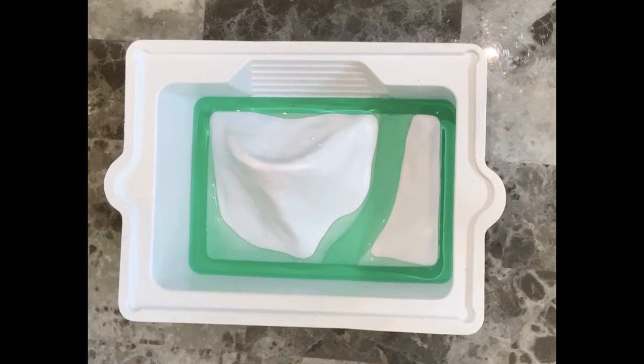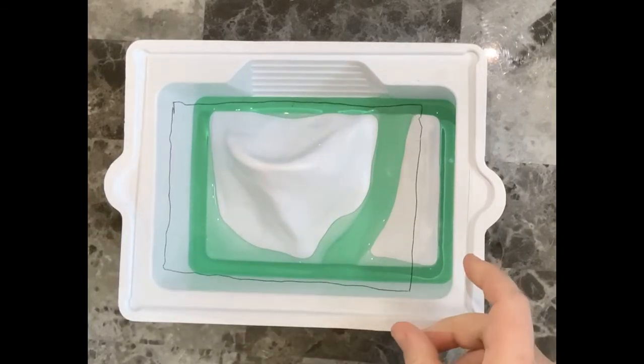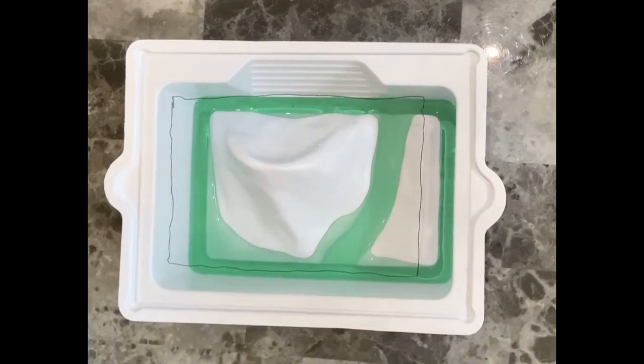Now, I did choose green water this year. In years past, I've chosen blue water, and a lot of the time students will get confused and think that this area is flooding and we're having issues like that, but that's not really the case. We're not having any flooding issues. We're just filling up to make sure that we know where each elevation is.